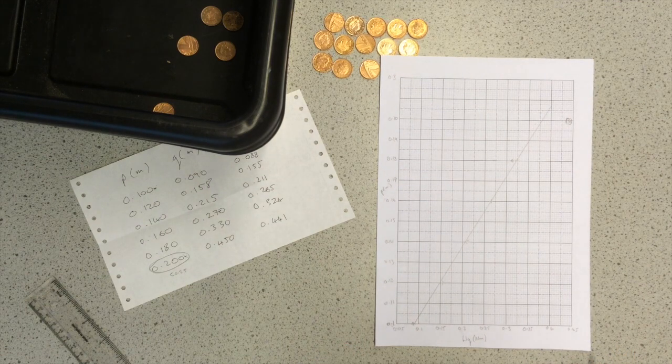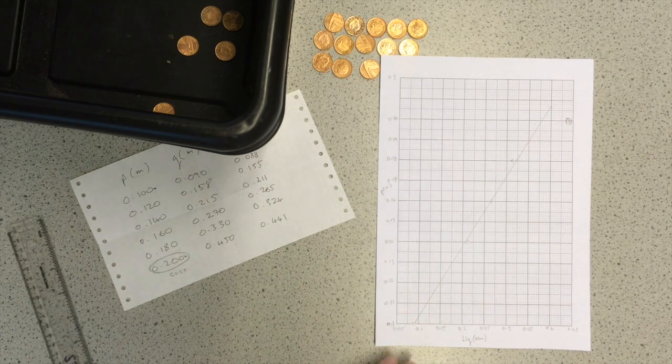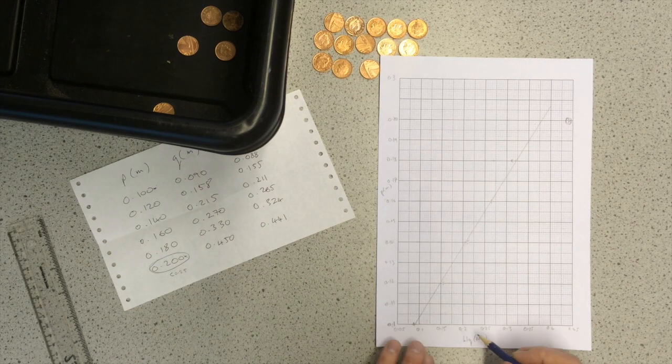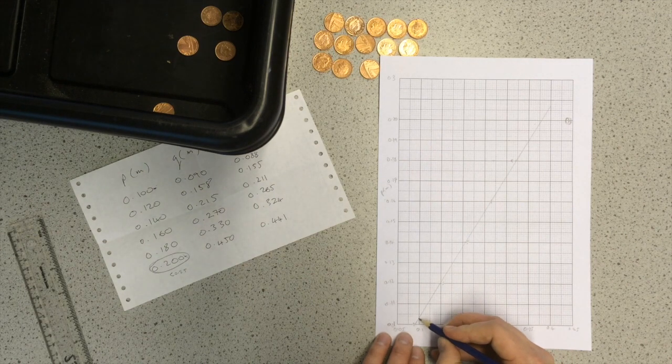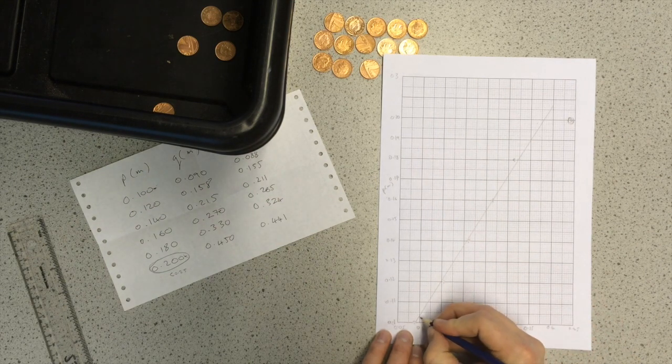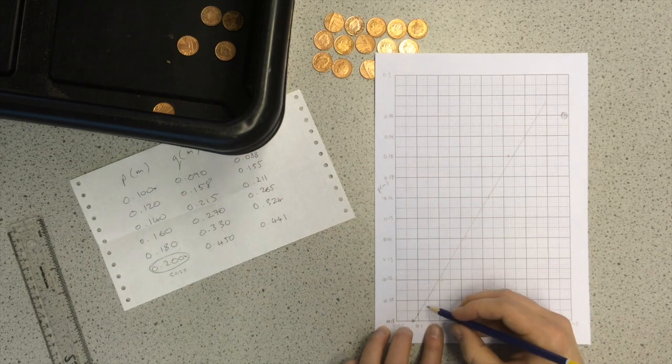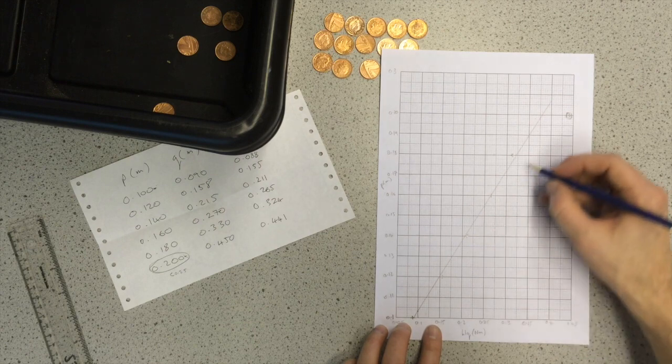Next I need to calculate the gradient. So here I need to choose my 2 points where the line intersects 2 grid lines nicely. Don't use any plotted points. I'm going to use this point here. Make it clear which points you're using for the gradient.